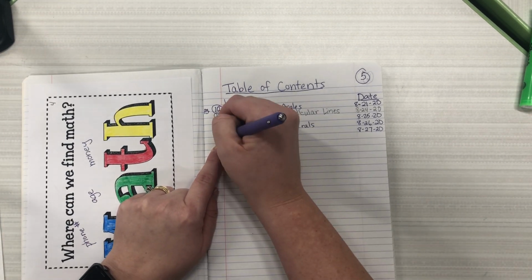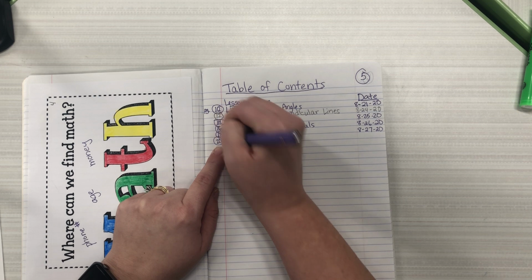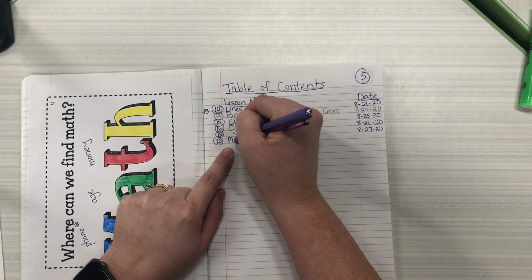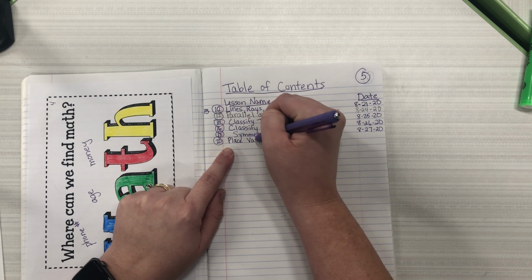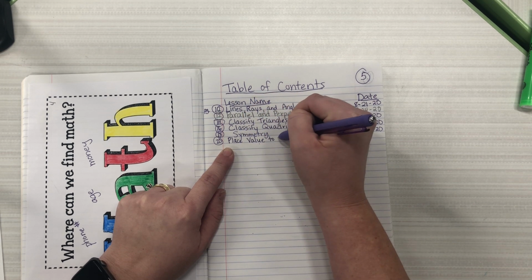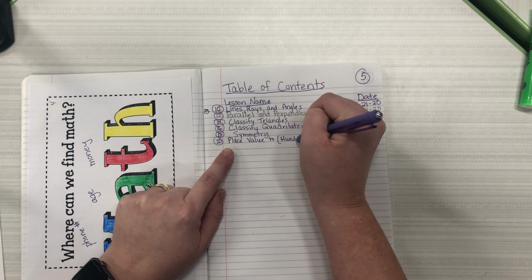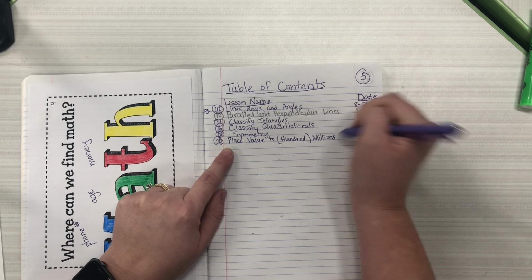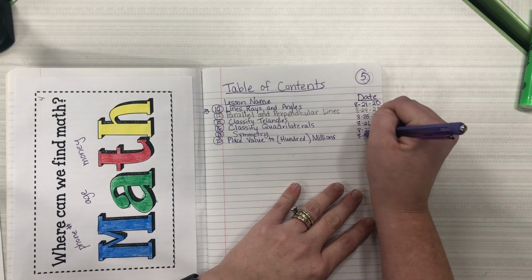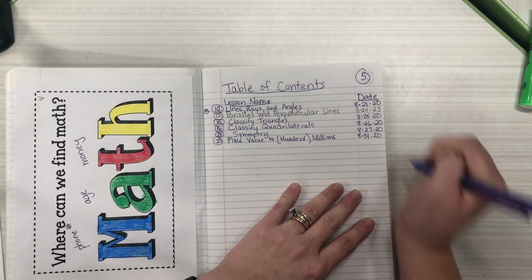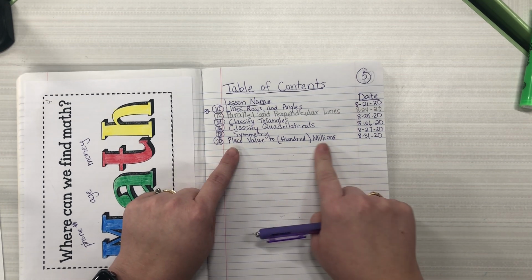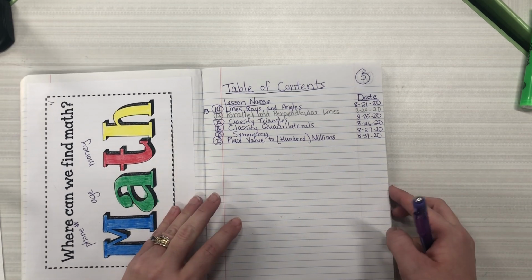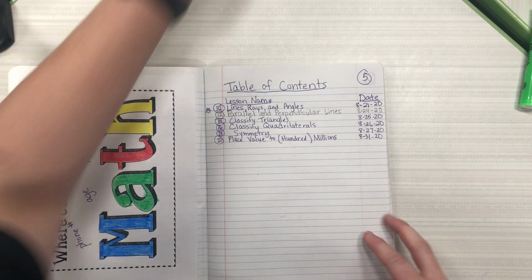On our table of contents, remember the number that we're recording is the page number, and then we place the lesson name. So our focus today is to learn and identify the place value to the 100 millions. And this date is 8-31-20. Remember, at any point during our video, you can pause the video to finish following the steps and then push play when you're ready to continue to move on.